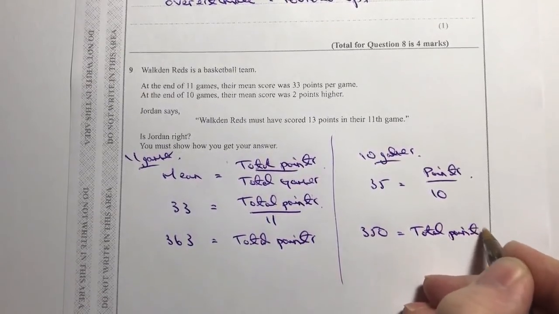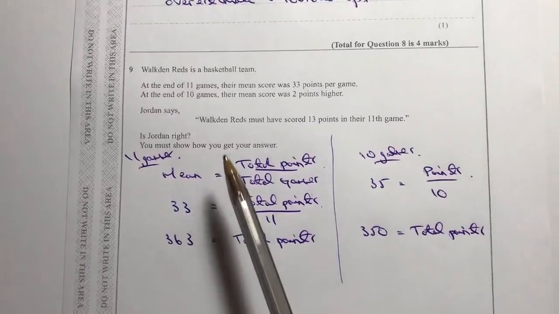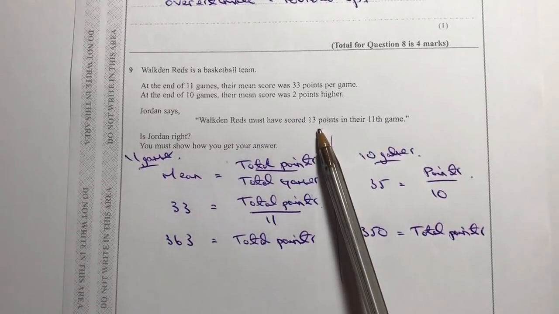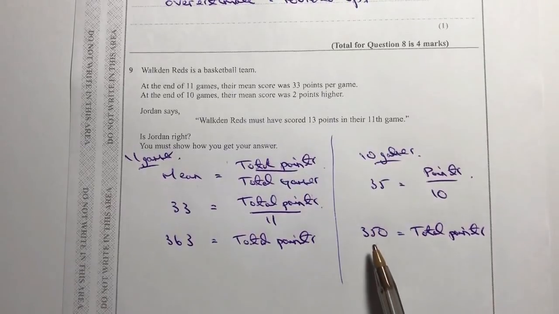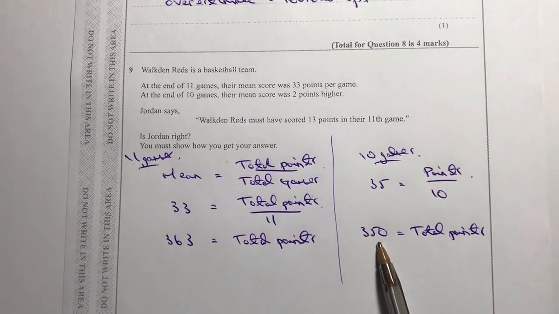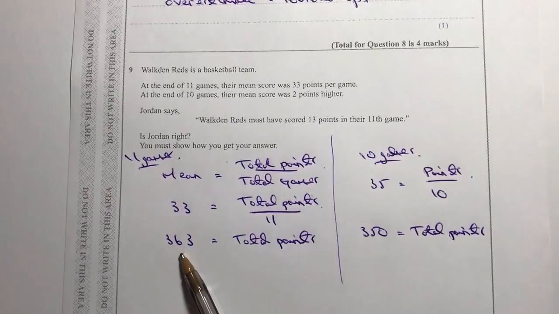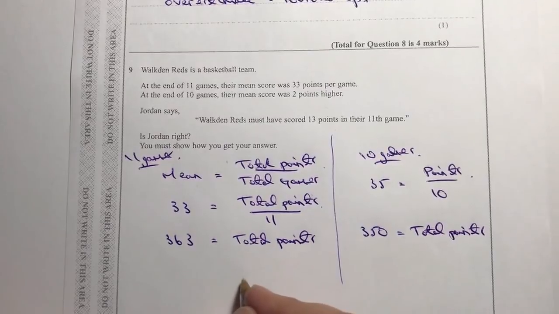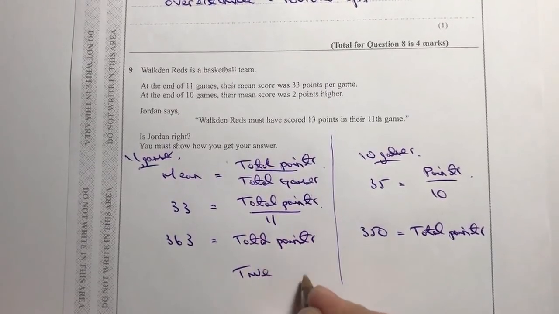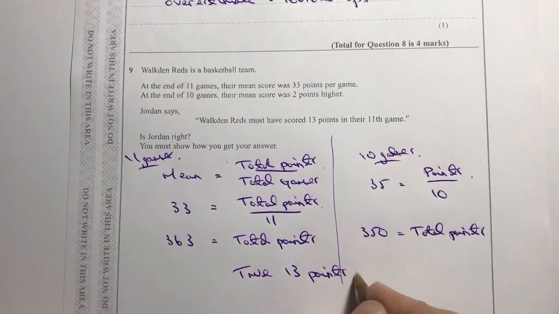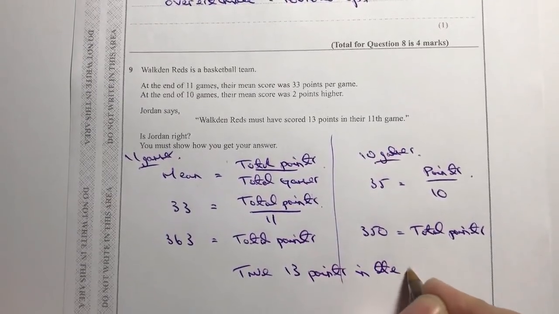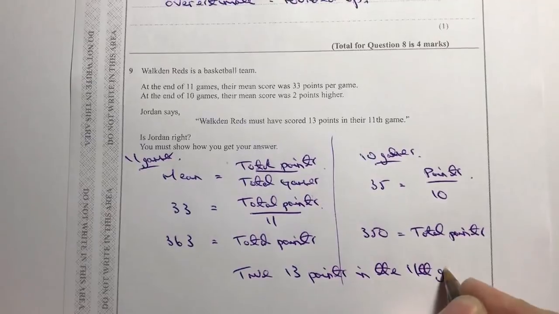So, Warped Reds must have scored 13 points in their 11th game. Well, yes, they did, because the difference between their 10th game, 350 points, and their 11th game, 363 points, is 13. So therefore, that is true, it's correct. 13 points in the 11th game. Hope that's all right for you.